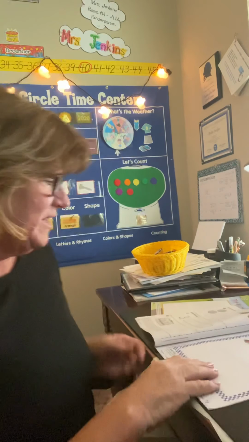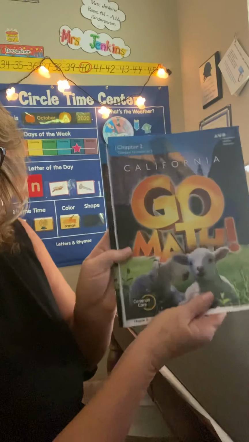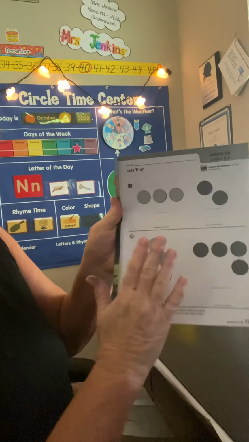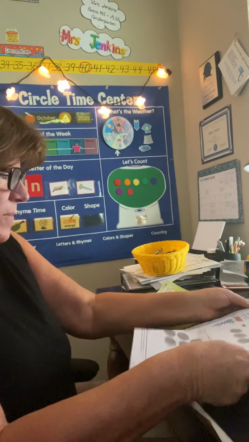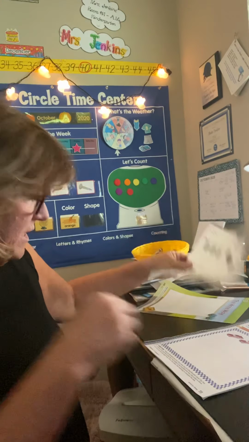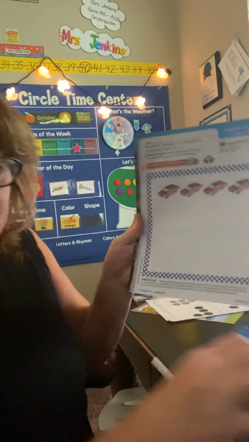Hi, boys and girls. We're going to do some Go Math pages again, okay? So it was this packet, chapter 2. We're almost done. And then this is where we left off. Remember the white pages you get to throw out. And then I know this might be a little confusing, but, yeah, this here, it says to use your cubes.